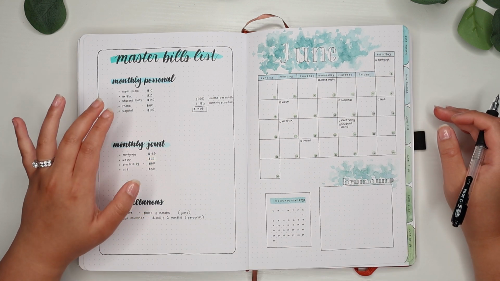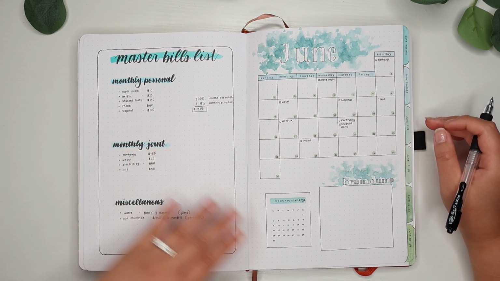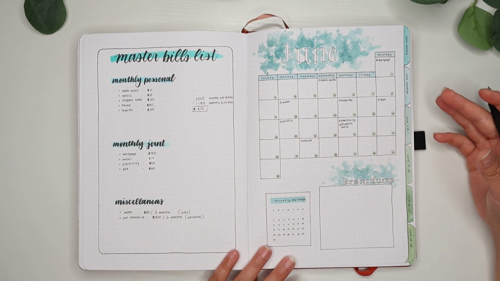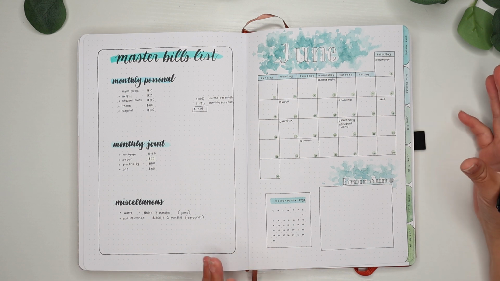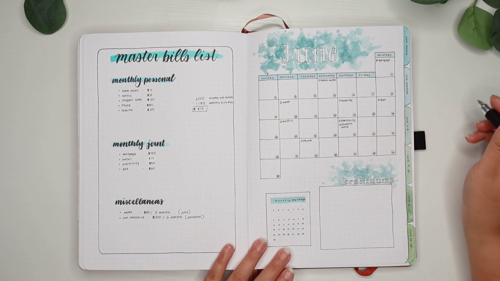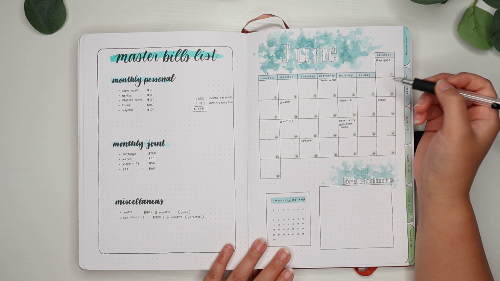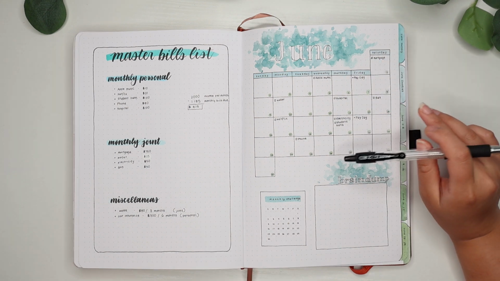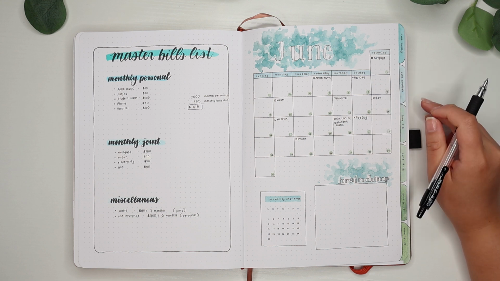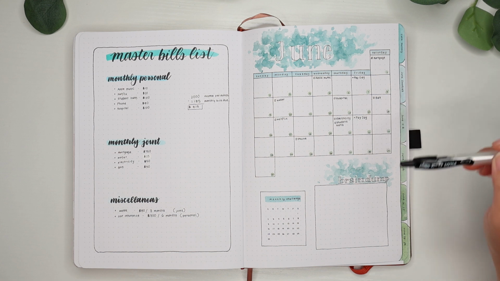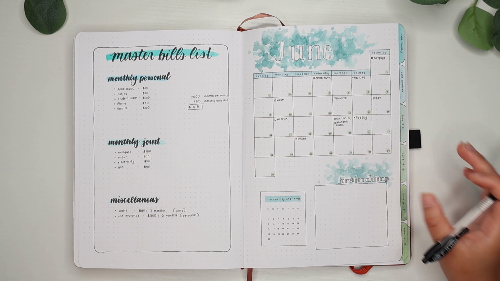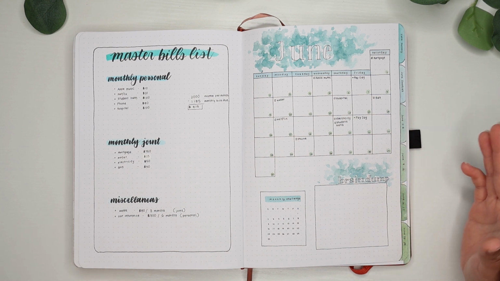So at this point, I've only referred back to the master bills list. I've written down all of the bills for the month. And this is also when I like to indicate what my paydays are. So let's just say, for instance, that I'm getting paid on Friday the 7th and the 21st. All right, so now that I have all of the bills and the paydays outlined on my monthly spread, then every payday that comes around, I mainly use this brain dump box to figure out how much is going to bills for that pay period.